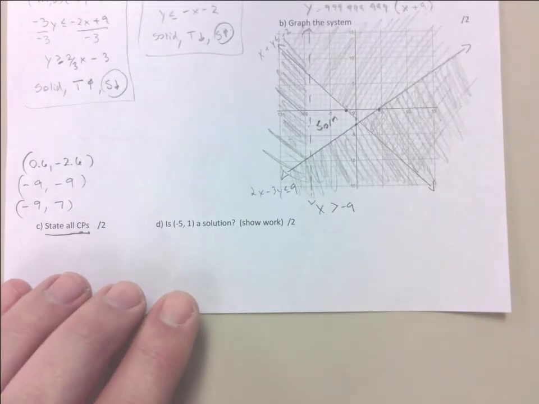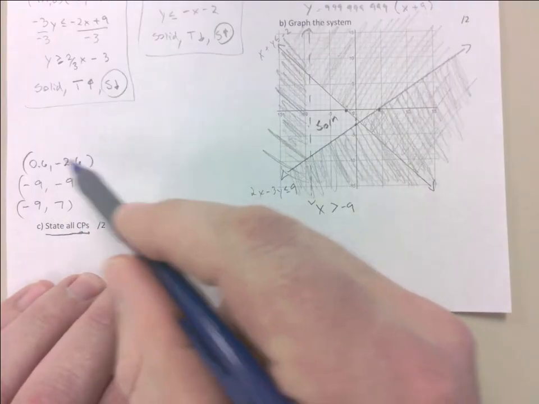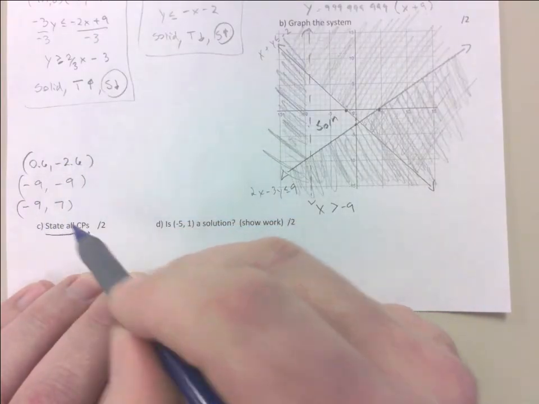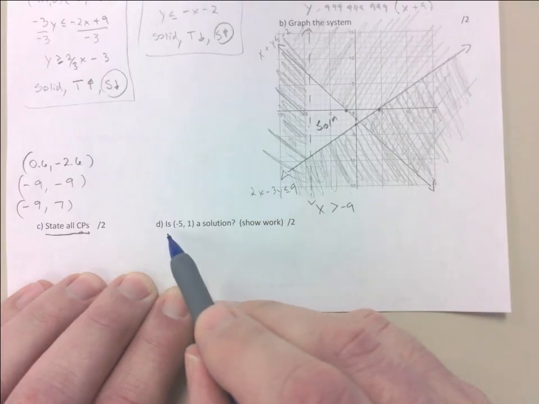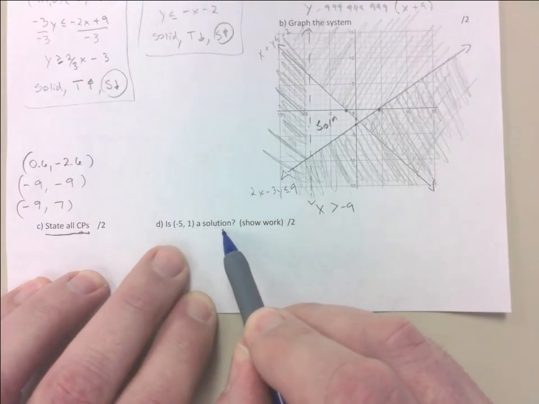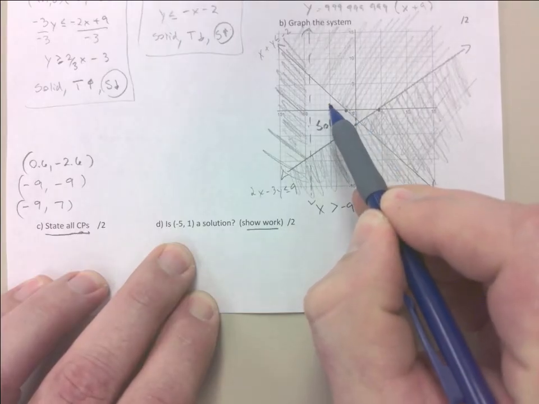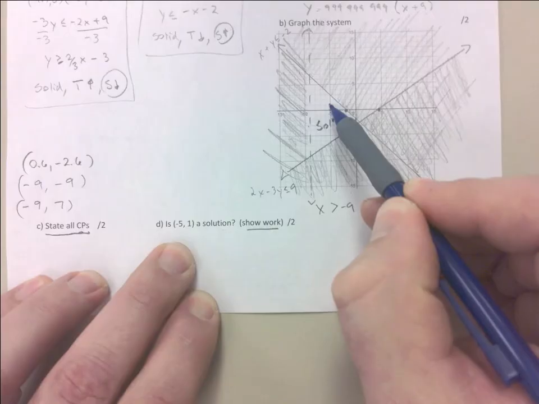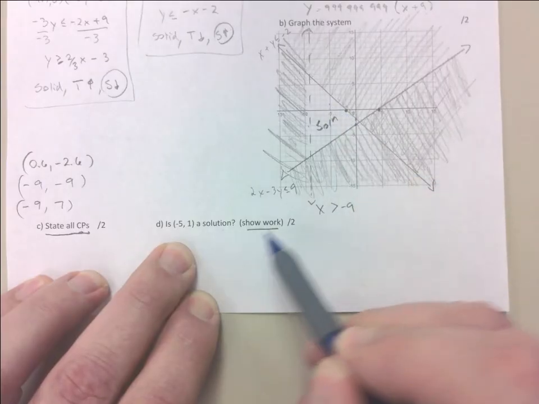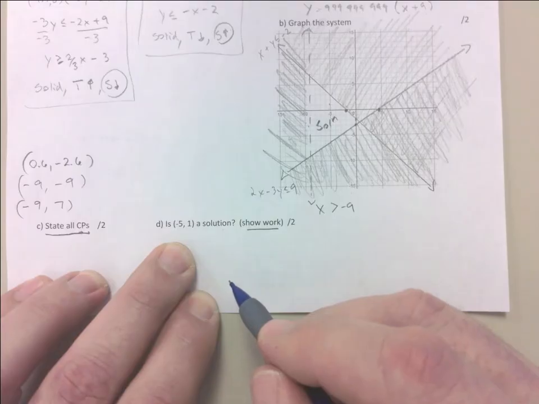That's it. Like there's no further action needs to be taken there because it's not a word problem. What if I asked you if -5, 1 is a solution? I need you to show work. -5, 1 is right there. We know it is in a solution region. But if I ask you to do this, I want you to show the work, right?